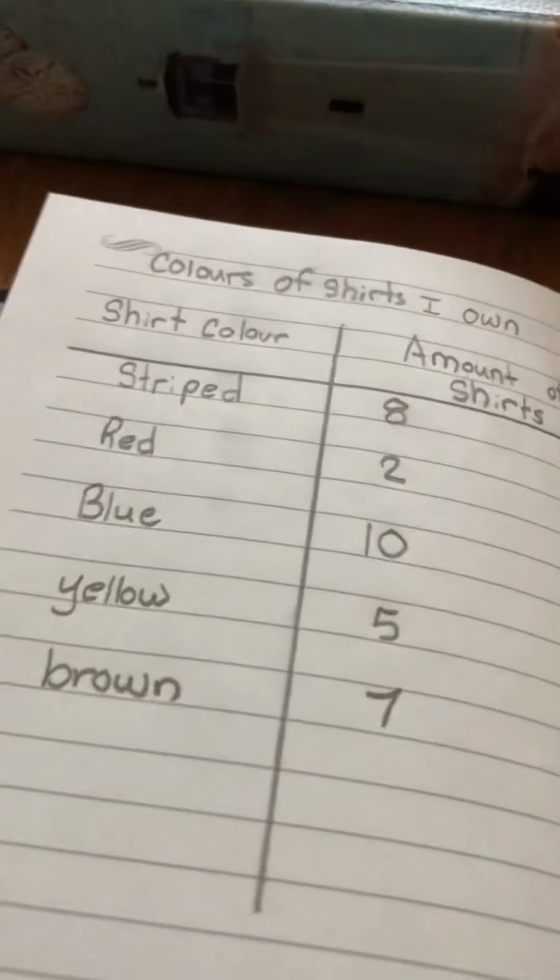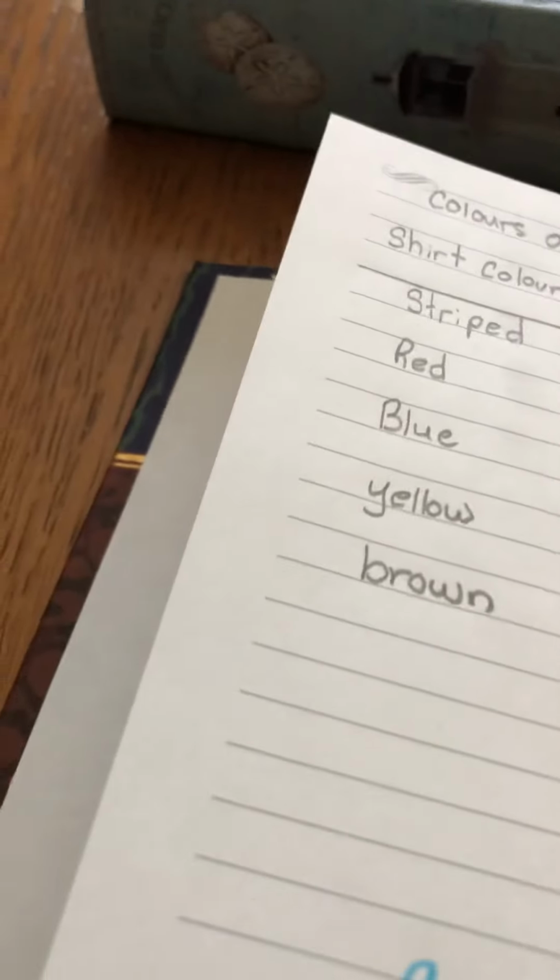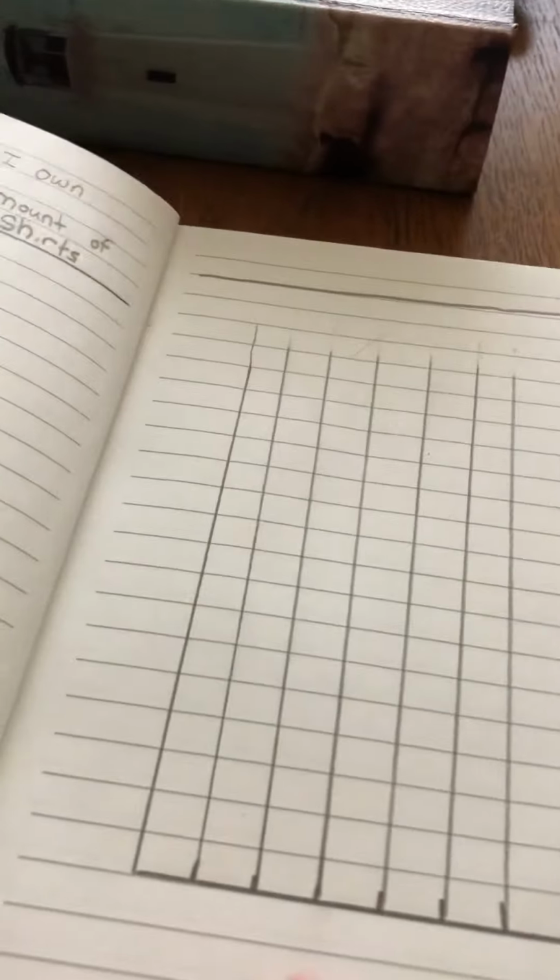So what I'm going to do now is convert this into a bar graph. Now I'm going to show you the important elements of a bar graph before we even make it. So a bar graph will look a lot like this when it's empty. And I had to draw my lines, but luckily the sheets I've sent you have lines already on them.